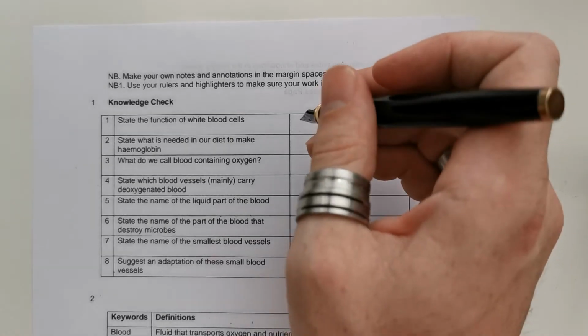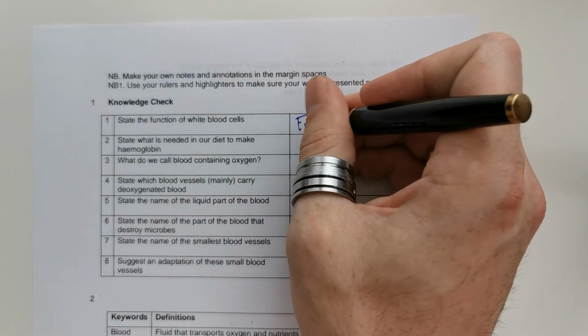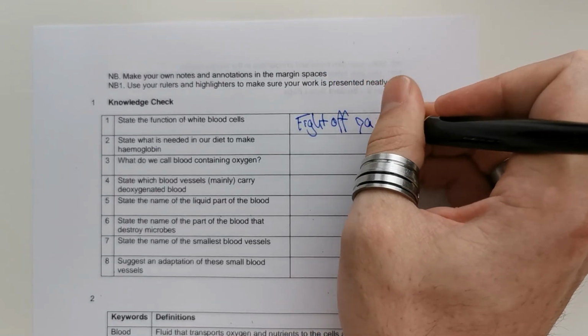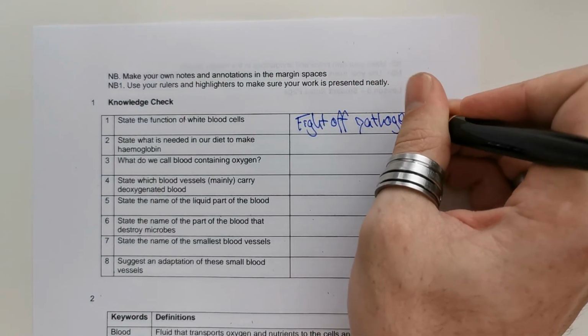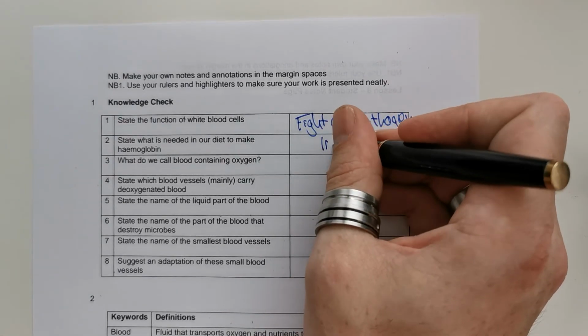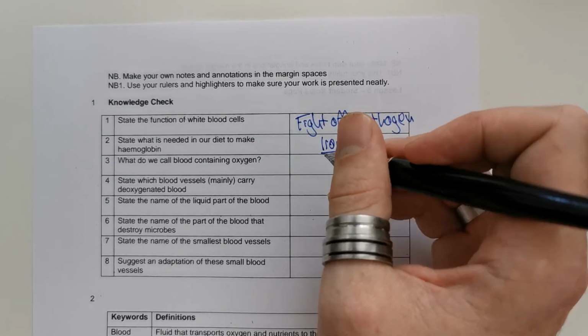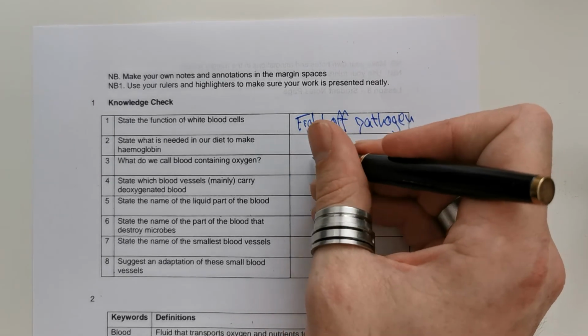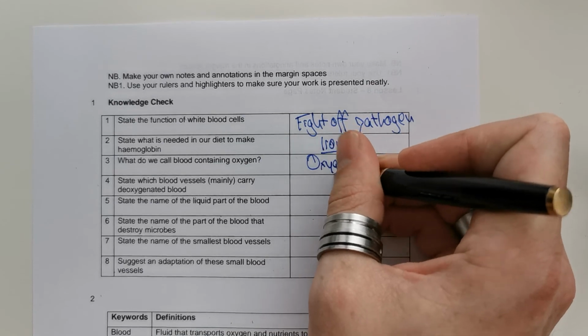So what's the function of a white blood cell? It's to fight off pathogens. What is needed in our diet to make hemoglobin? Iron. You get lots of it in chocolate and broccoli. What do we call blood containing oxygen? We call it oxygenated.